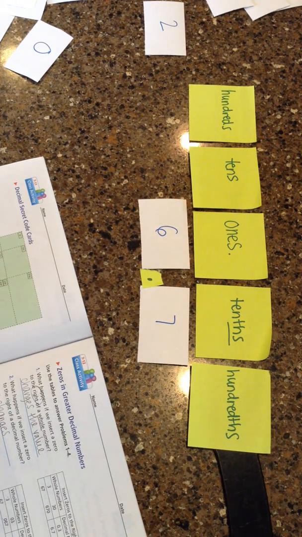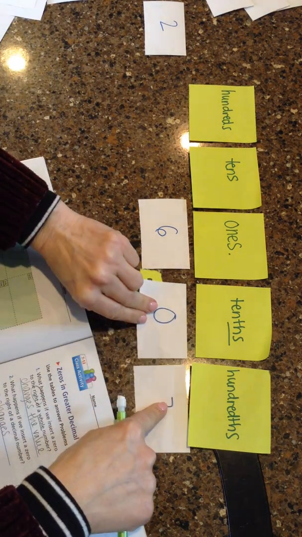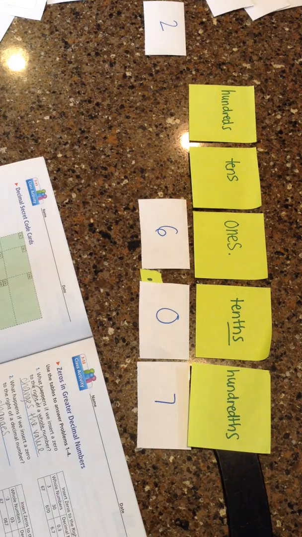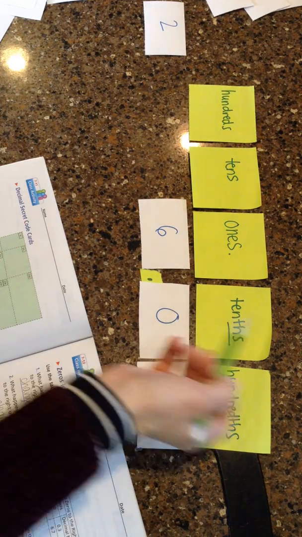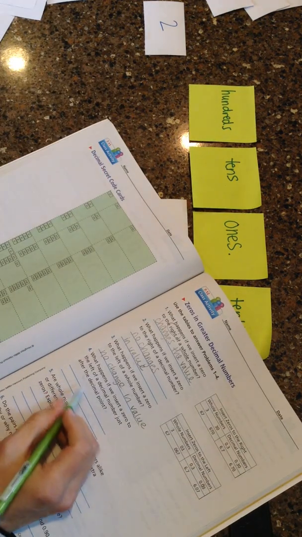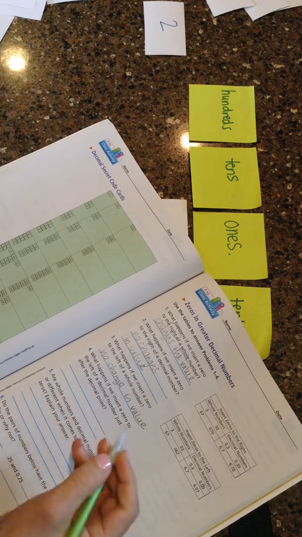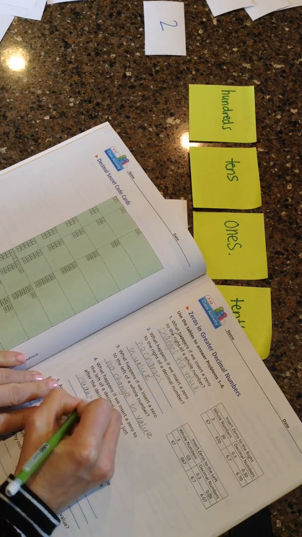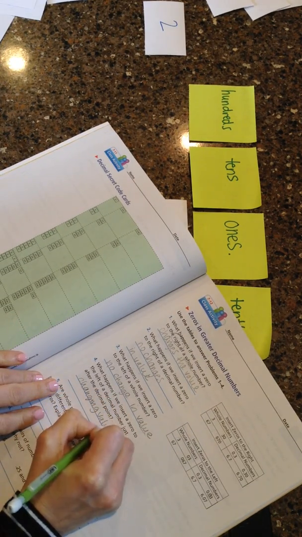If I'm squeezing in a 0 right inside, it's changing the value of the 7. The 7 is no more 7/10ths, it's now 7/100ths. So again, what happens if we insert a 0 just after the decimal point? We're changing the value of the digits.